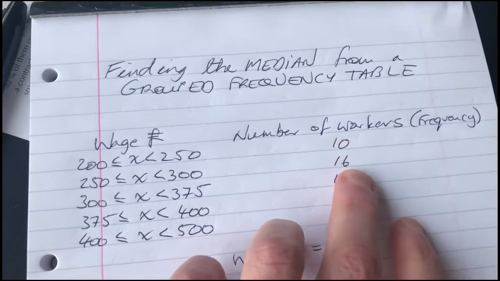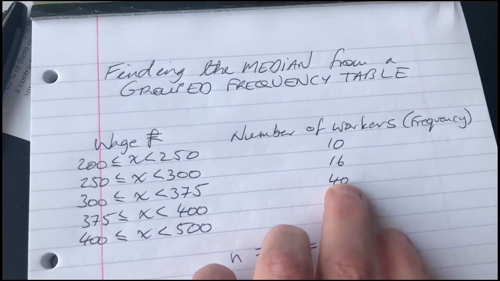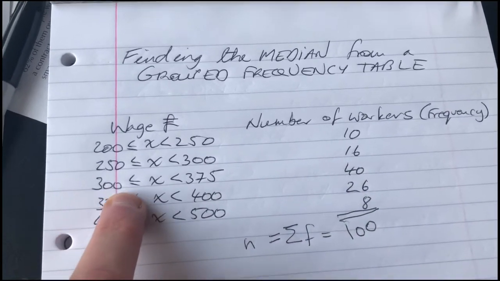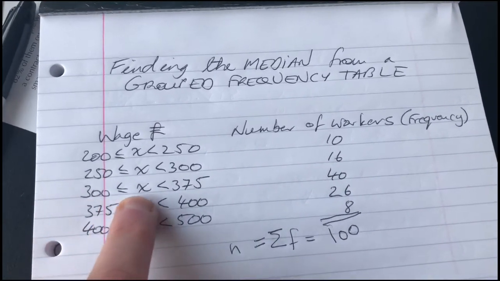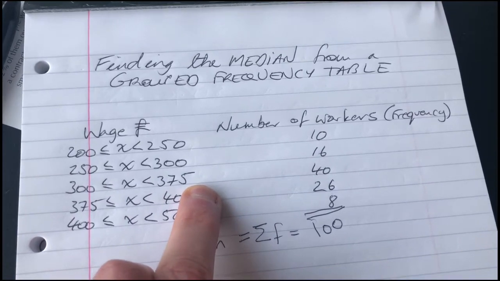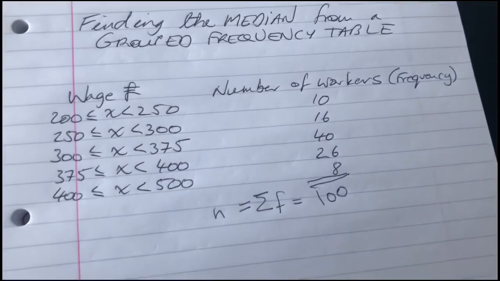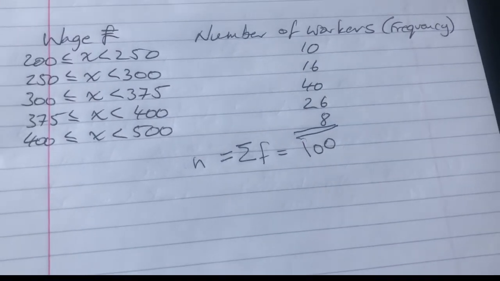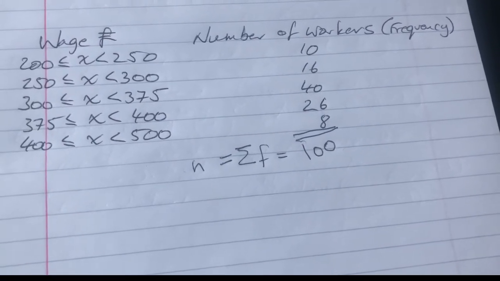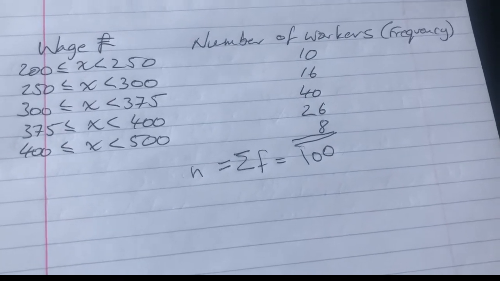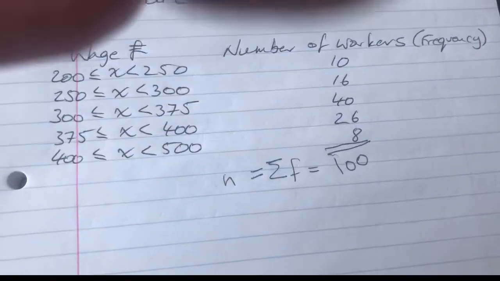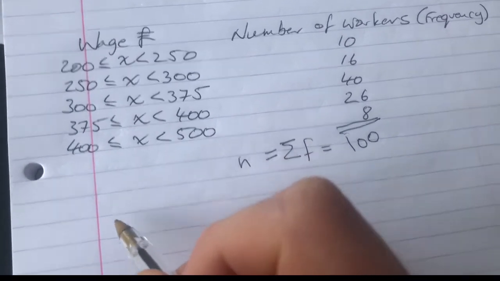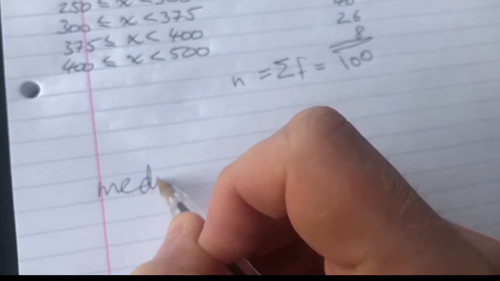So 10 plus 16 is 26, plus the 40 would bring us up to 66, so the 50th and the 51st values both lie in this group, and that group then is the median group. And that is the first thing to establish when you're finding the median from a grouped frequency table. If you write down the median group, then you will probably get a couple of marks in the exam just for doing that. So what we're saying here is the median group is the 300 to 375 group.